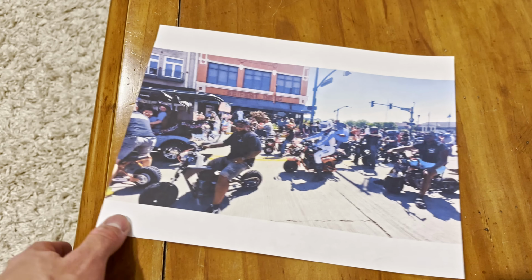So what I'm going to do is I'm going to cut out this section right here. This doesn't have to be perfect at all.